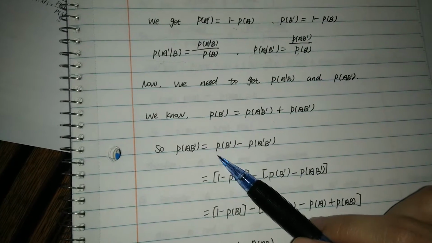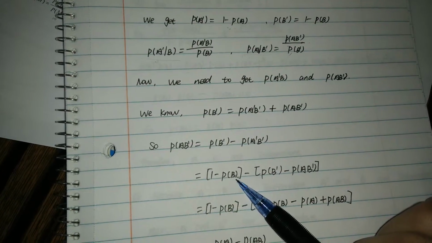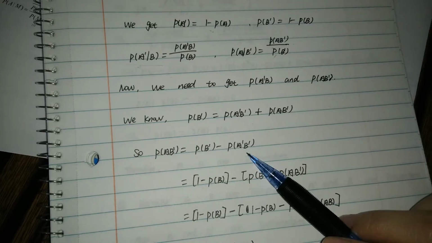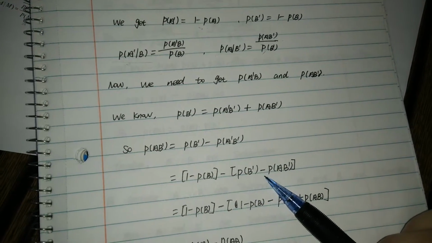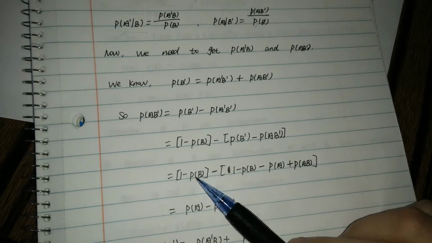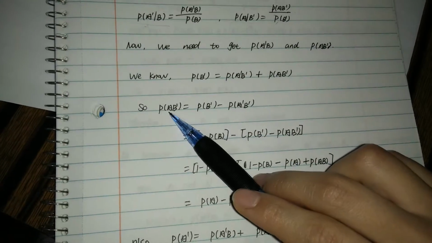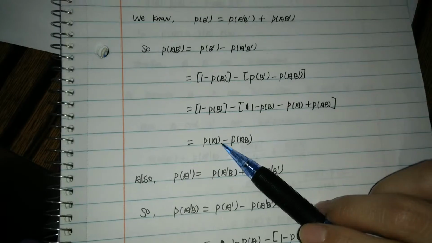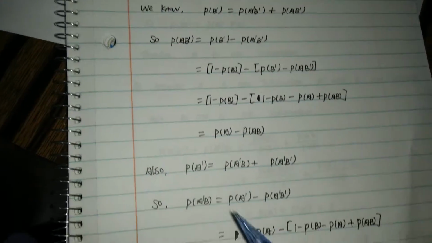Because the probability of B naught equals 1 minus probability of B and the probability of A naught times B naught equals the probability of B naught minus probability of A times B naught, we can get the probability of A times B naught equals probability of A minus probability of A times B.